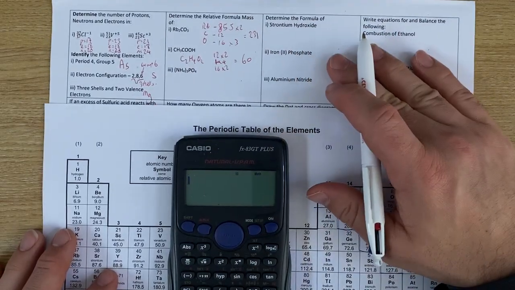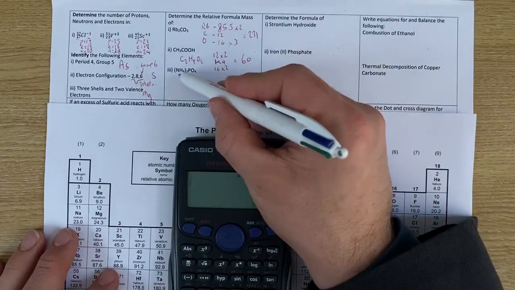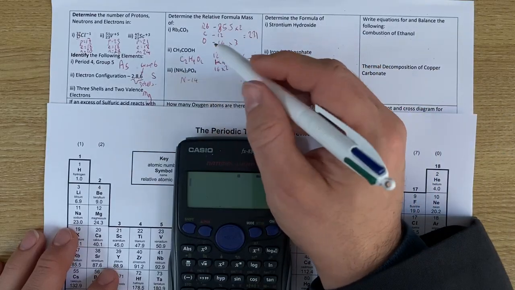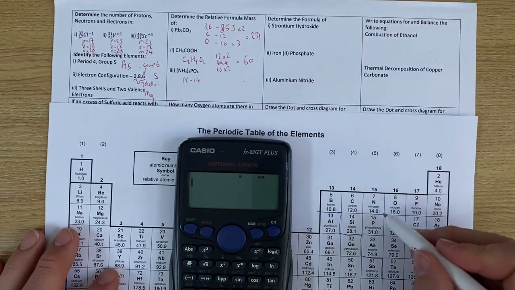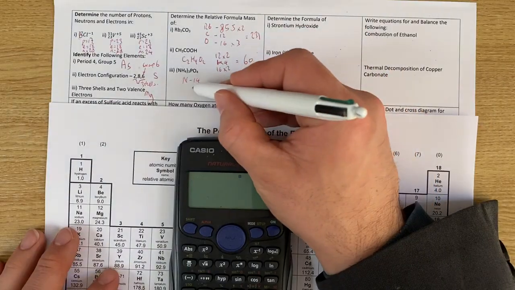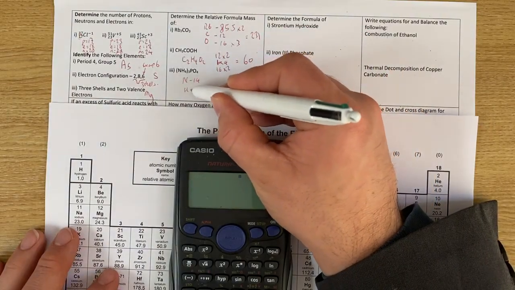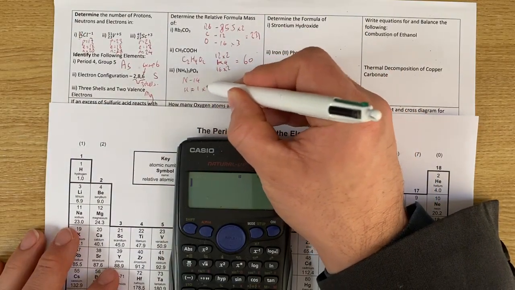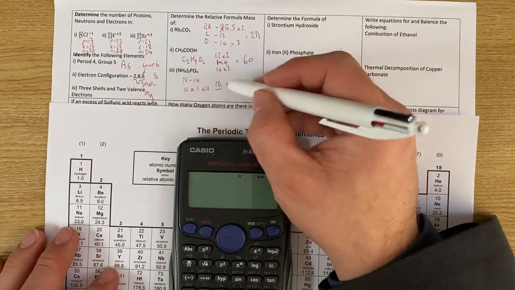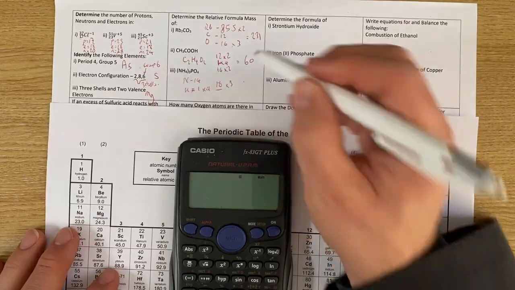The last example has the bracket involved, and so we have to work out the ammonium first. Nitrogen has 14 on the periodic table, which you can see here, and hydrogen is obviously 1. So the ammonium is 18. But because that's in brackets, we've got 3 lots of that, so we need to do 3 times 18.